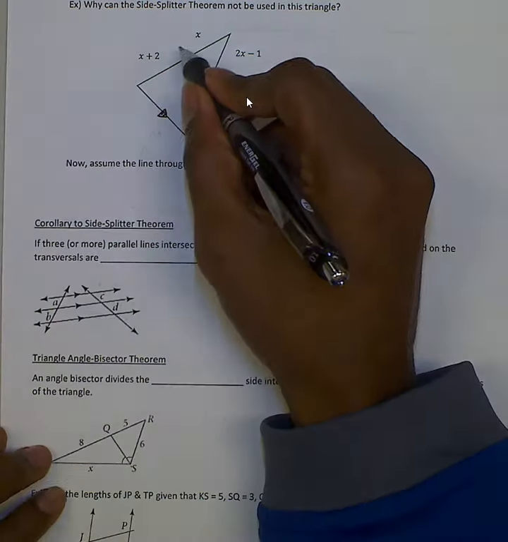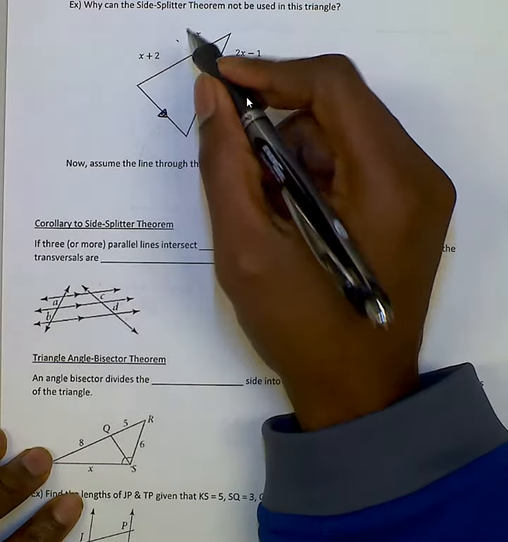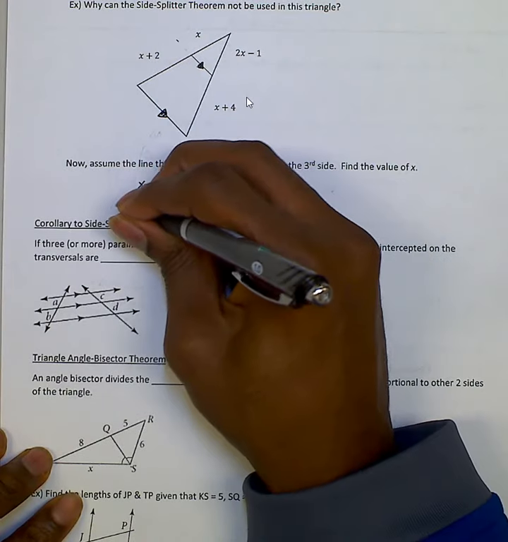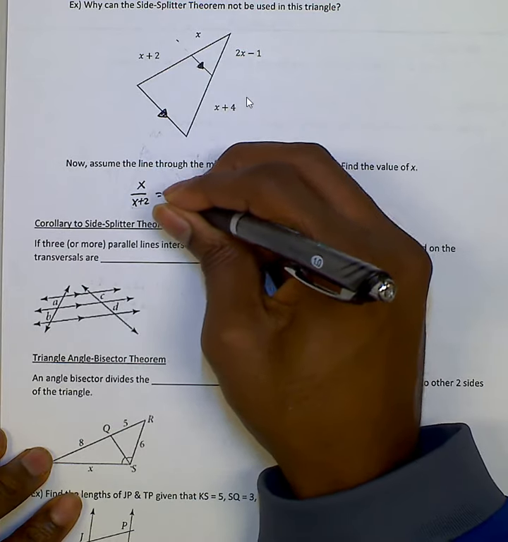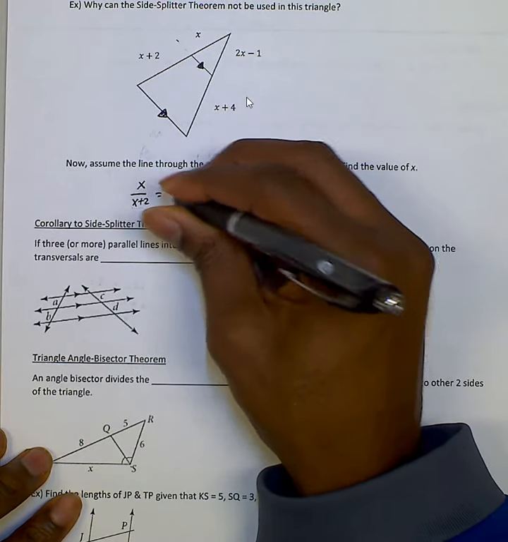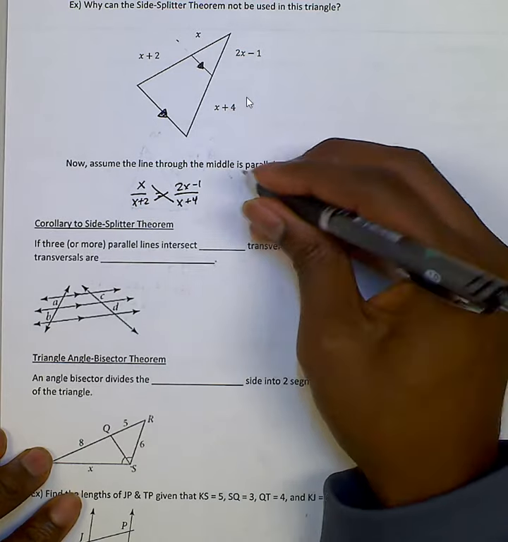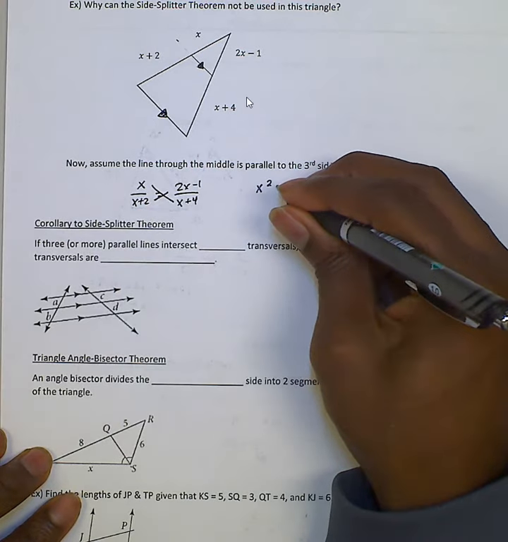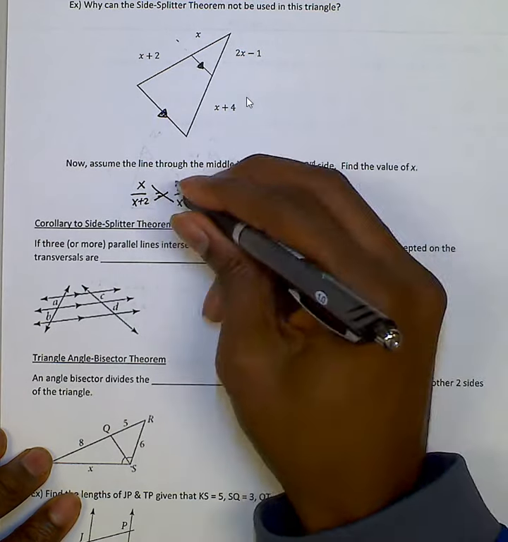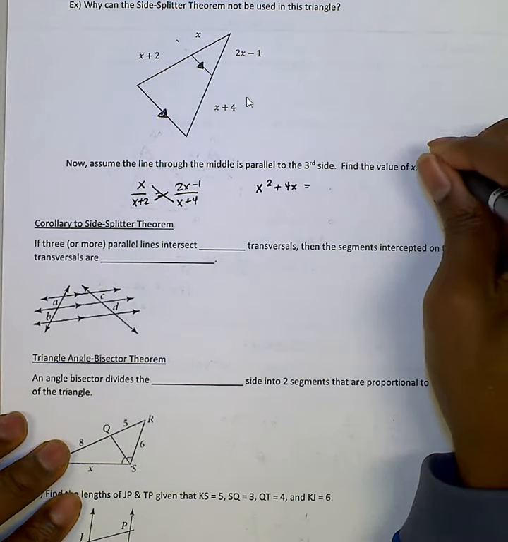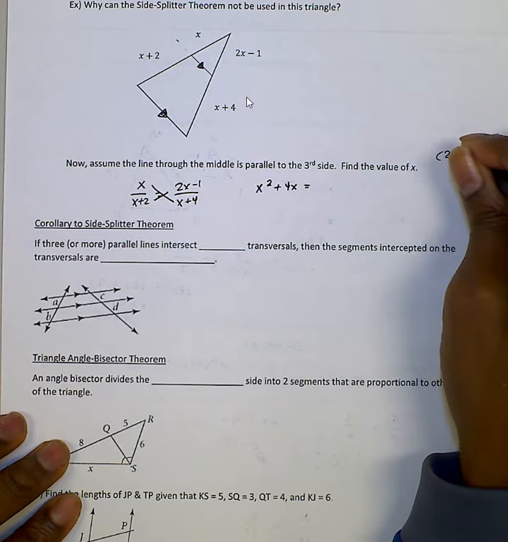And so we can set up this proportion as x over x plus 2 equals 2x minus 1 over x plus 4. A lot of x's here. Okay? So x squared plus 4x equals. Going to have to FOIL over there, so I'm going to write over here so I can make sure I get that done correctly.